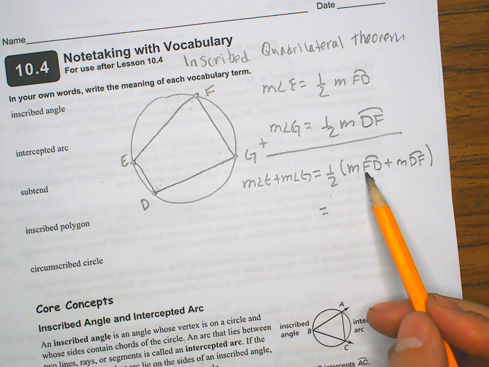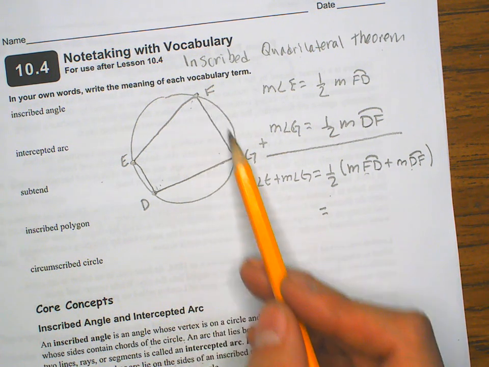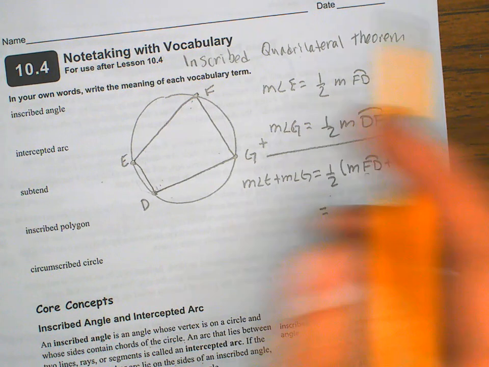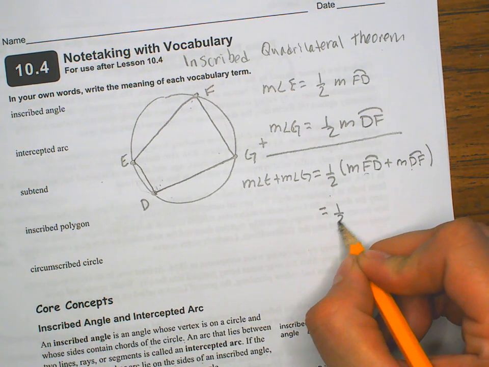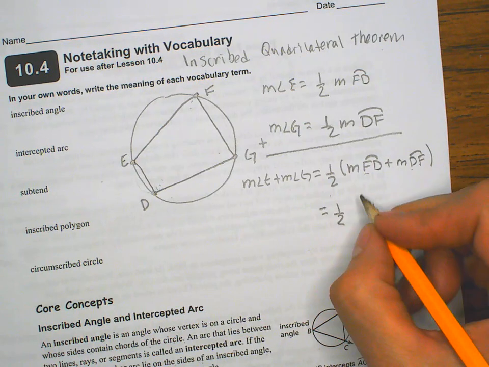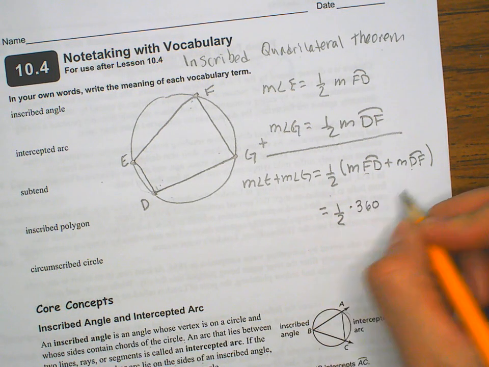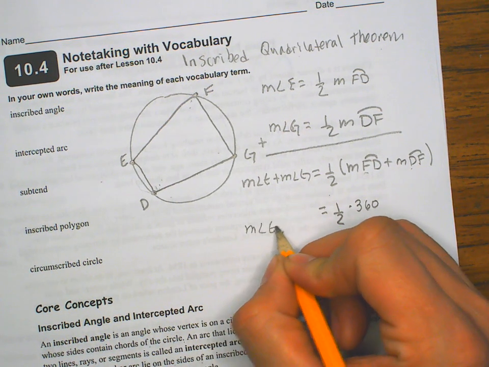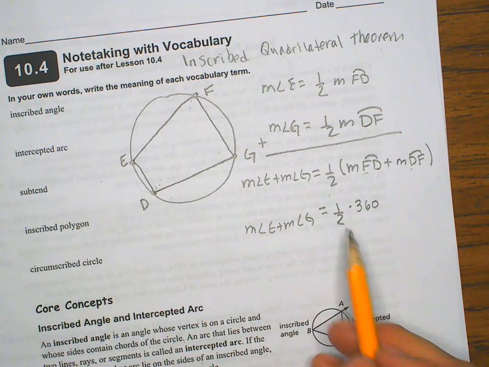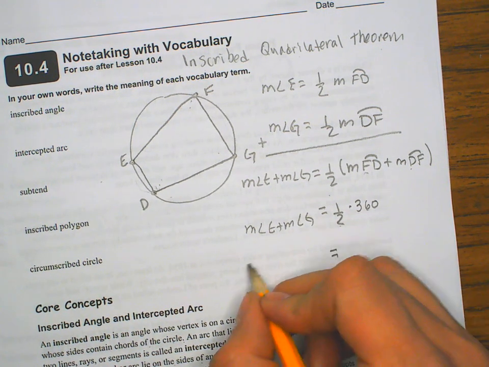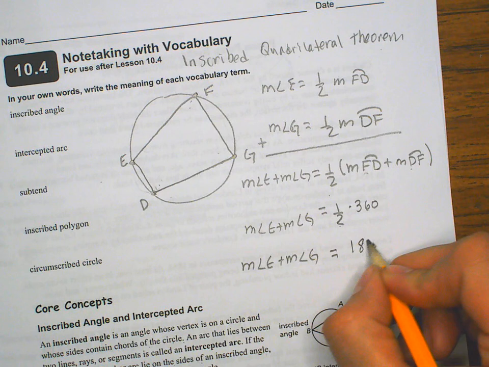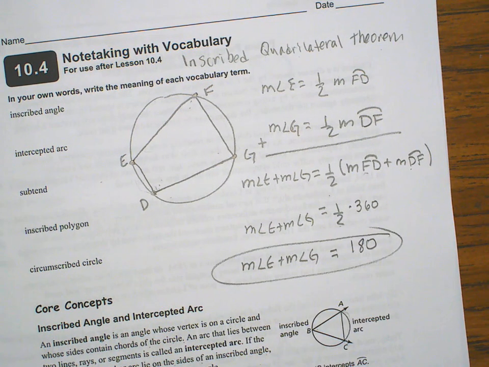Now, let's think about one thing here. FD plus DF, that is this one, FD and DF. That is the whole circle. Now, in a whole circle, the measure of the arc would have to be 360, because a semicircle is 180, a full circle is 360. So now I get the measure of angle E plus the measure of angle G is going to equal 1/2 times 360. So the measure of angle E plus the measure of angle G is going to be 180 degrees, which now shows you that these two angles right here are going to be supplementary.